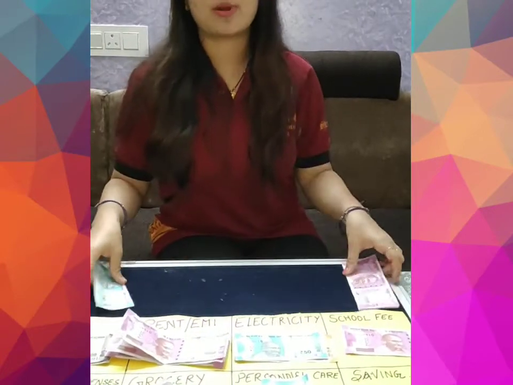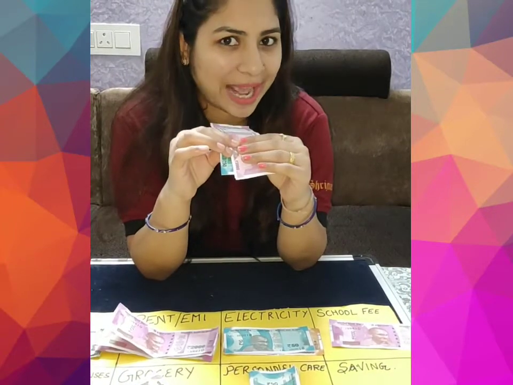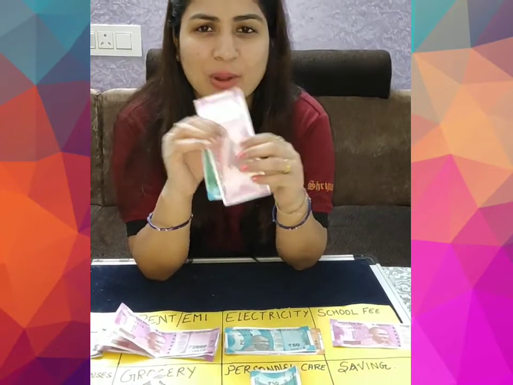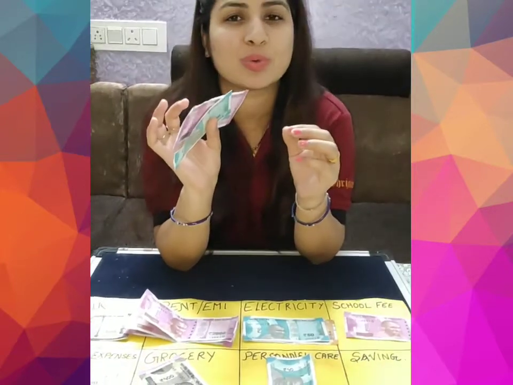No. Total amount we had is 15,400. Okay. Now at last what we all have to see, how much amount is left with us. So this is all about the subtraction. Okay, this is the activity. Now at last we are going to count the total amount which is left with us.